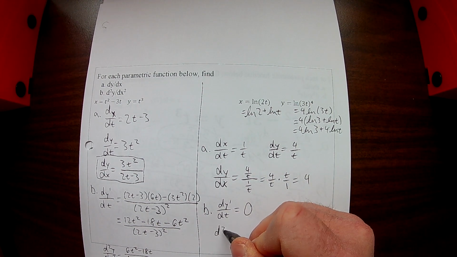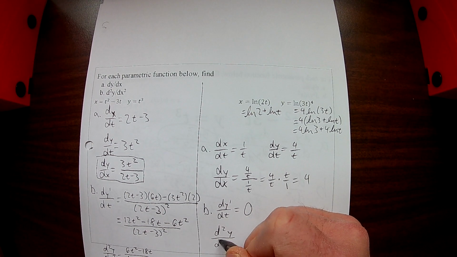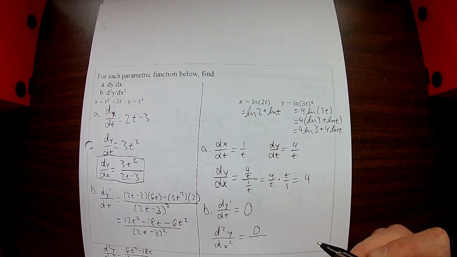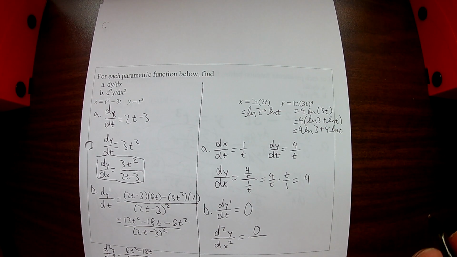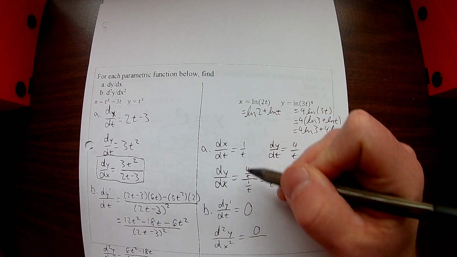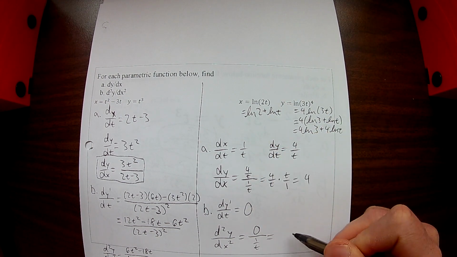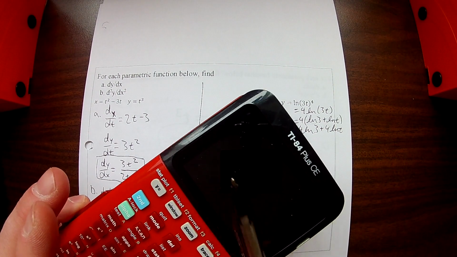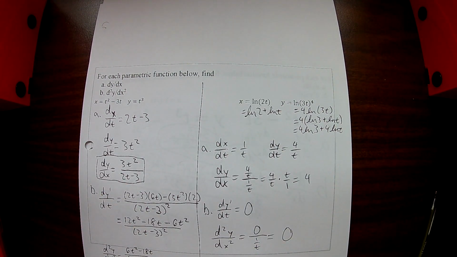Looking at my second derivative, d2y/dx2, that's going to be 0 over, I don't care what it's over, because 0 divided by anything other than 0 is going to be 0. What this indicates to me is this function has no concavity. Again, it's a line. And if you don't believe me, just grab your good old fancy graphing machine and get that graph.